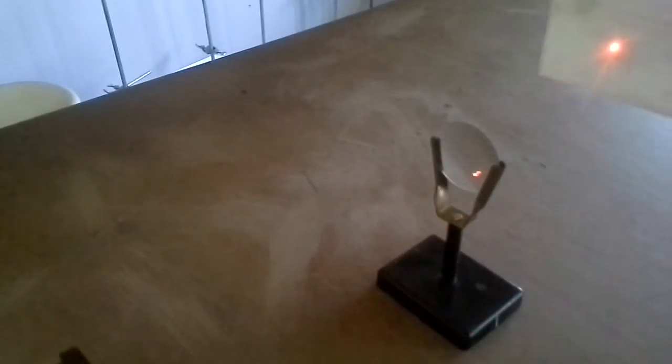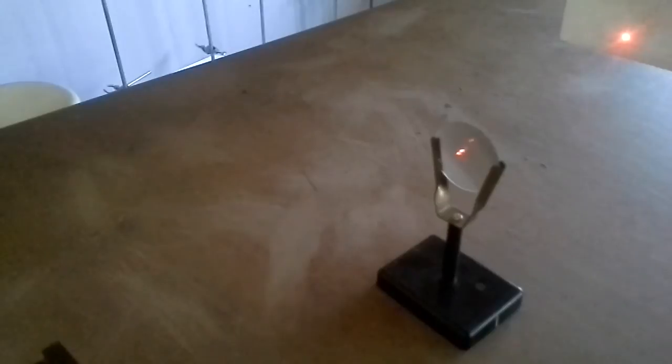If I move it further back, you can see now the dot moves in the opposite direction. So when I move to the left, it moves to the right. If I move to the right, it moves to the left. Now, as I bring the piece of paper closer, eventually there's a point where it actually stops moving.